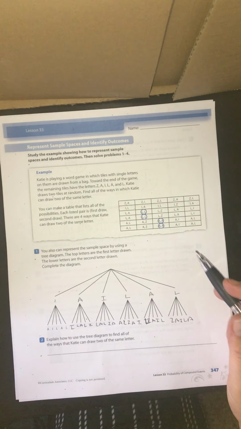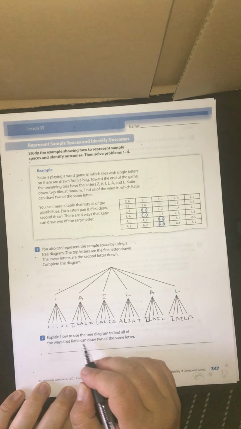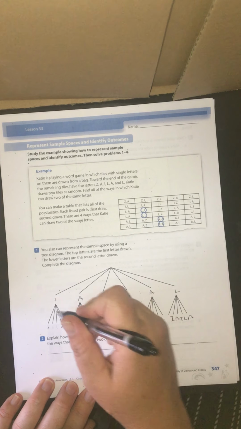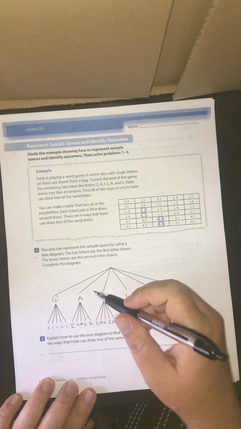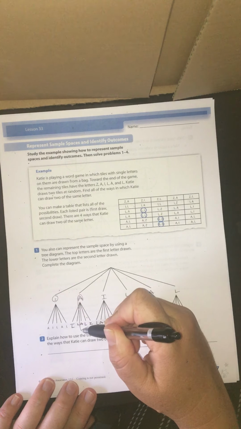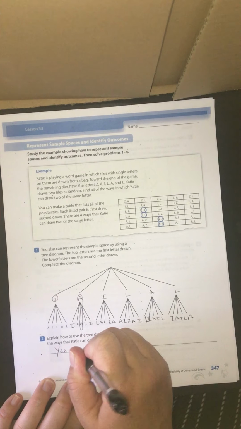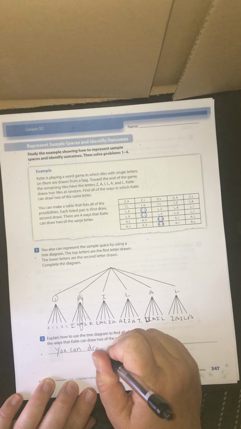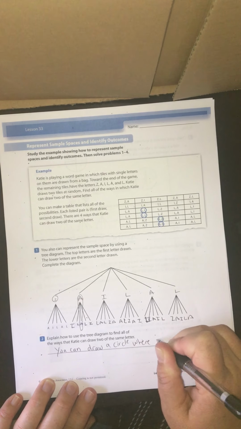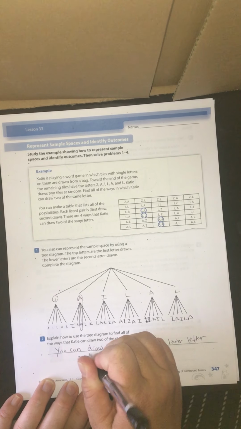Okay, so that tree diagram gives us all the possible options. How can you use it to find the ways that she can draw two of the same letter? So you can look through and make sure that the upper letter matches with the lower. So in here the Z doesn't match with any, but the A matches with the A. So you could go through and find. You can draw a circle where the lower letter and upper letter match.